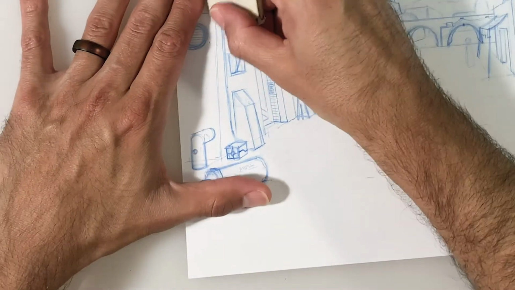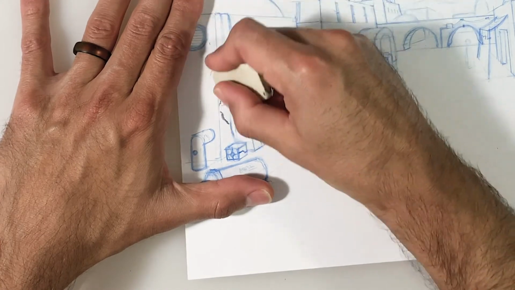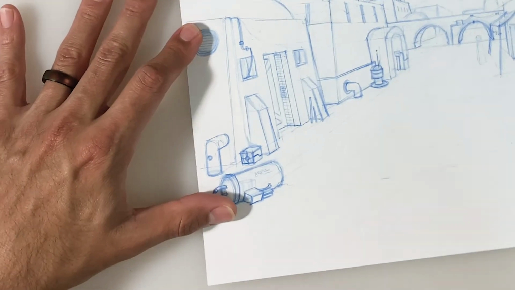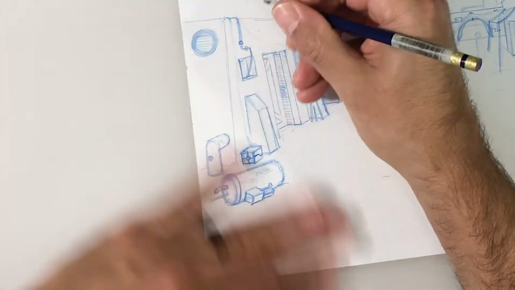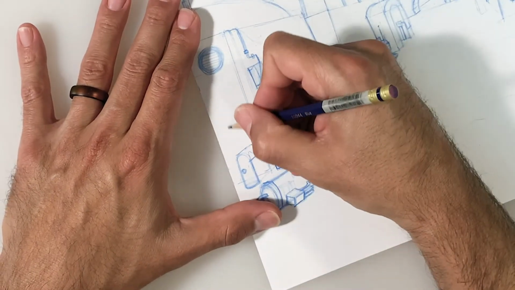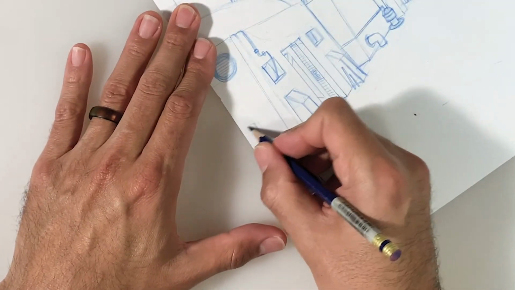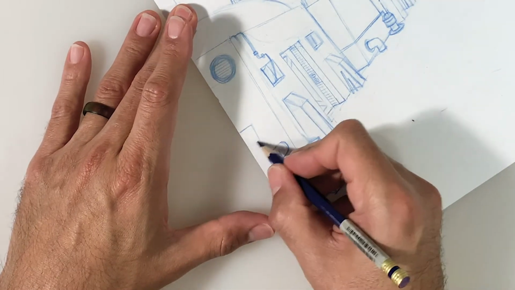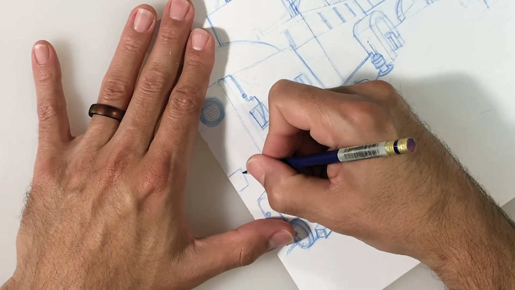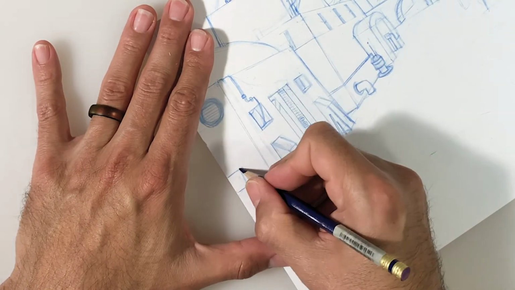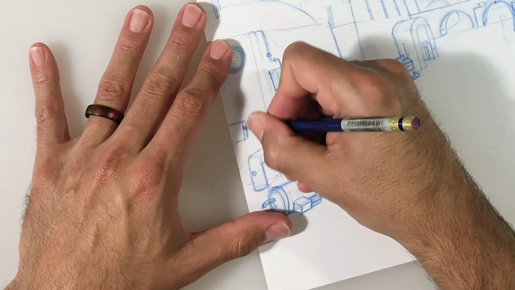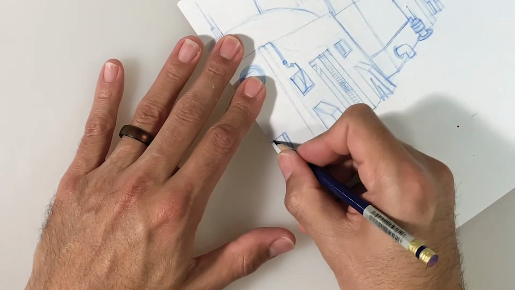Too much, too many lines there. We'll just keep it that one right there. All right. Let's see on this side. Some kind of square panel or something.